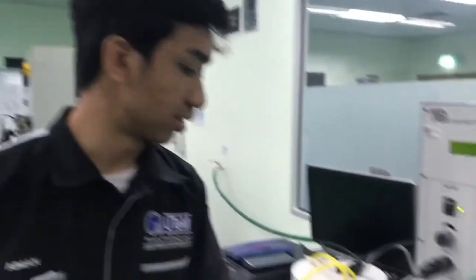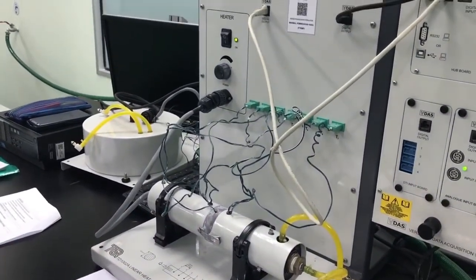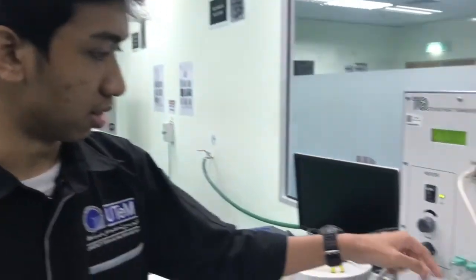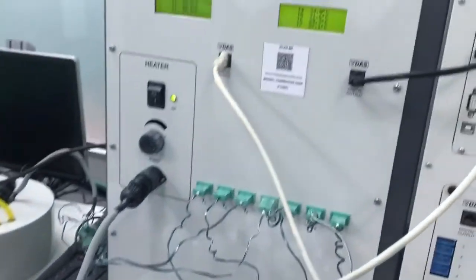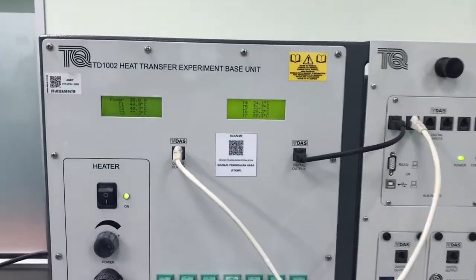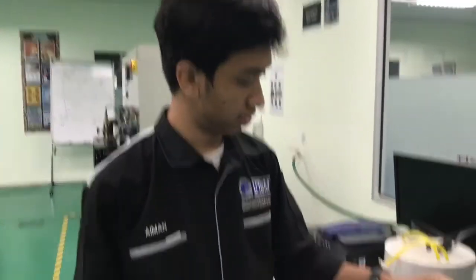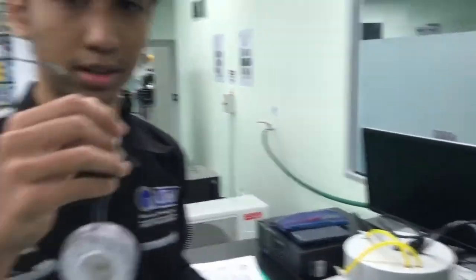So this is stainless steel material. We wait for several minutes so the temperature will stabilize, and this is the wire for each thermocouple. After we get the data for stainless steel, we change the middle section to copper and brass.